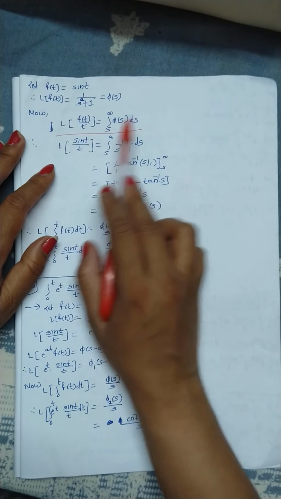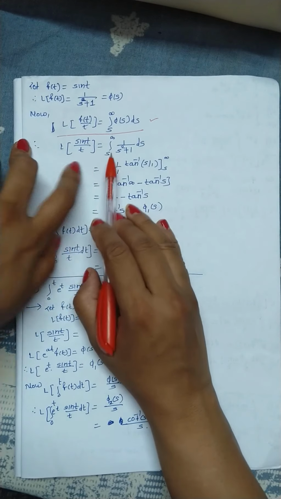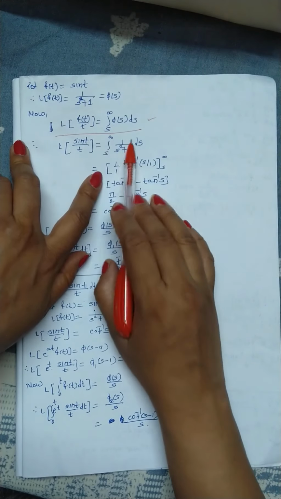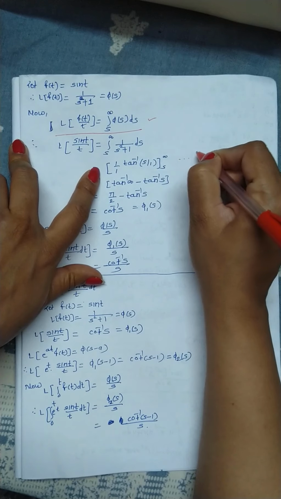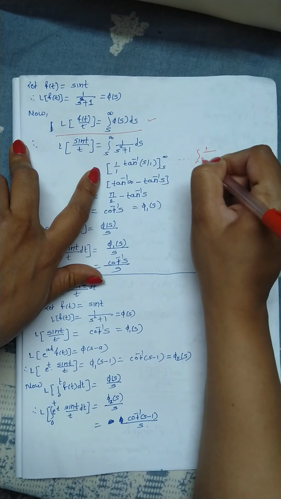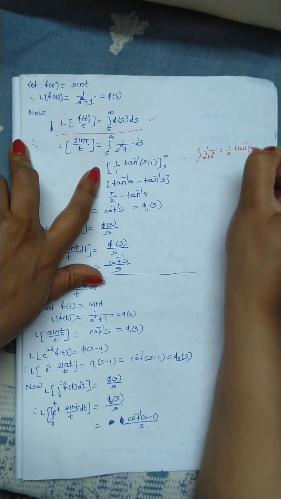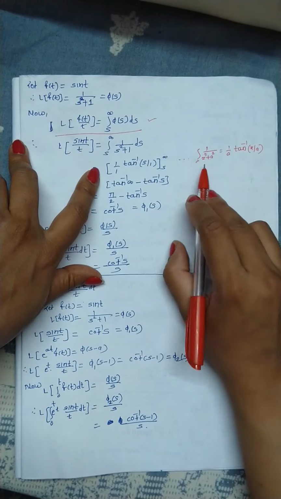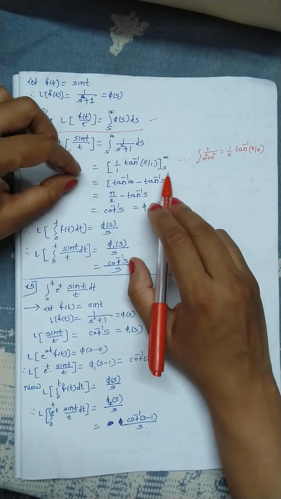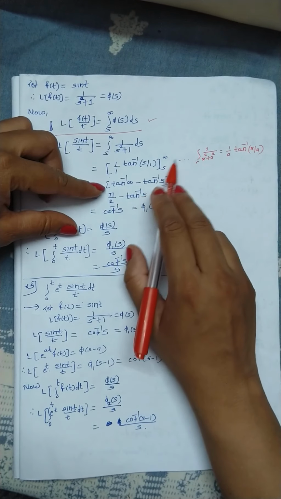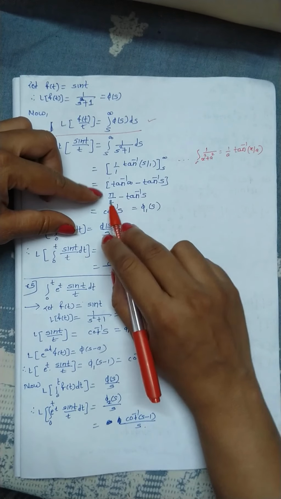Therefore, Laplace of division by t is formula. You have to write the formula first, then apply this formula here. Laplace of sin t upon t is nothing but integration s to infinity phi of s, this as it is, ds. Now apply the integration formula here: integration of 1 upon x square plus a square is 1 upon a tan inverse x upon a. What is a here? 1. What is x here? s. That's why by that formula the answer is 1 upon 1 tan inverse s upon 1, integration from s to infinity. Therefore, now put the upper limit: tan inverse infinity minus tan inverse s only. What is tan inverse infinity?